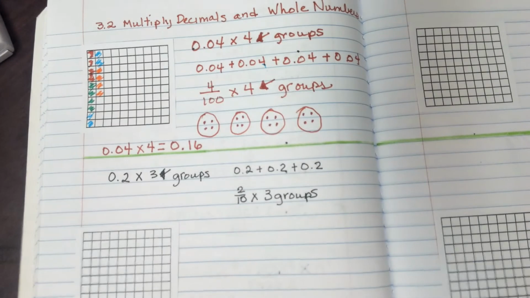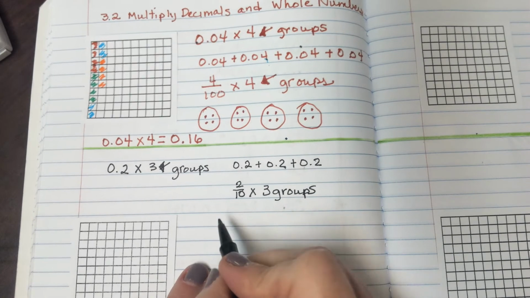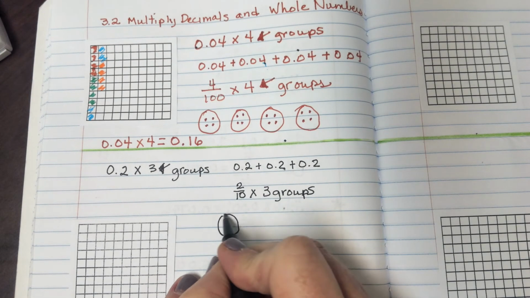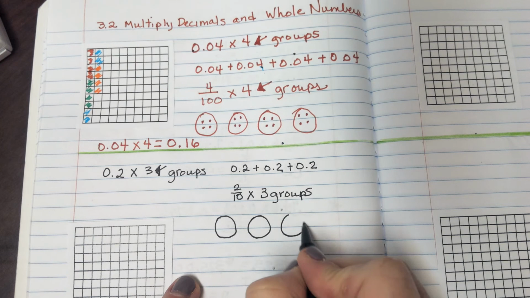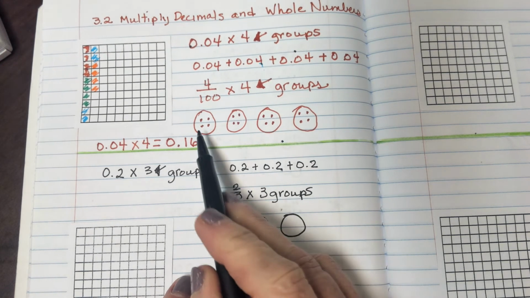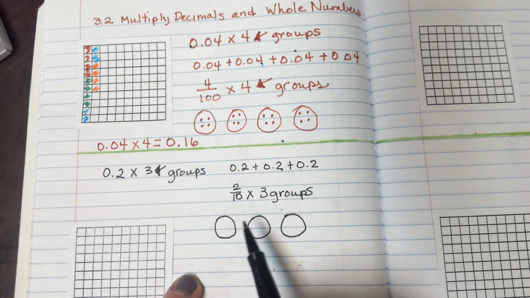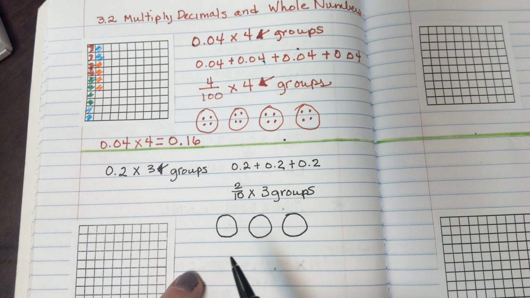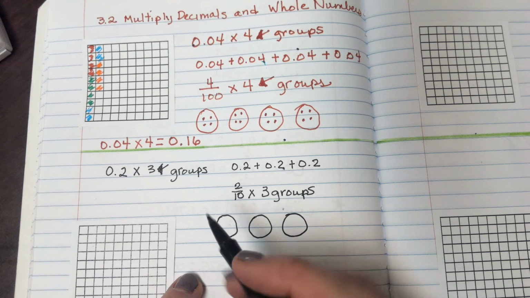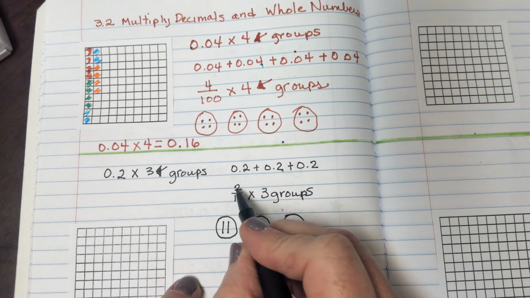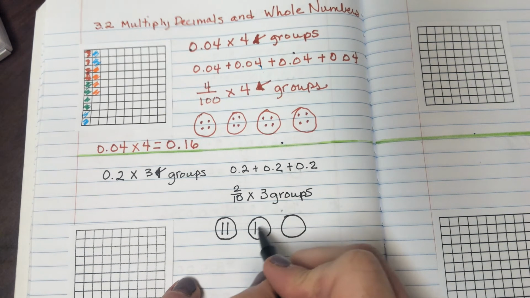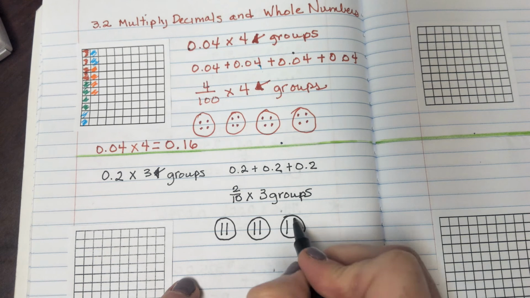And then I can draw my picture. How many circles do I need to draw? 3 circles. 1, 2, 3. Now, when I represented the units, they were with dots. But if I'm representing tenths, what would that be in base 10 blocks? The lines, so the longs. So I have 1, 2, because it's telling me how many I'm putting in each circle. 1, 2, 1, 2.